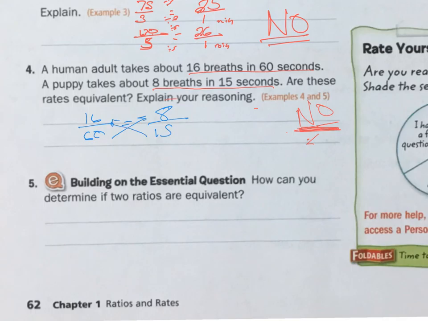So if I have 15 times 16, that gets me 240, and then 60 times 8, that gets me 480. So if those numbers are different, it means they're not equivalent. Okay? Bunch of different ways to figure out, are fractions or ratios equivalent?